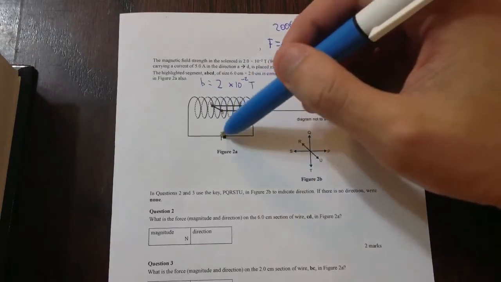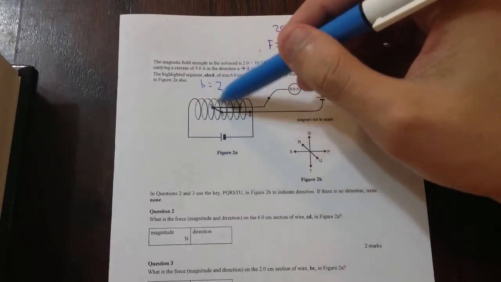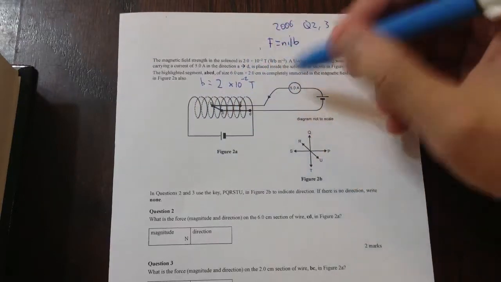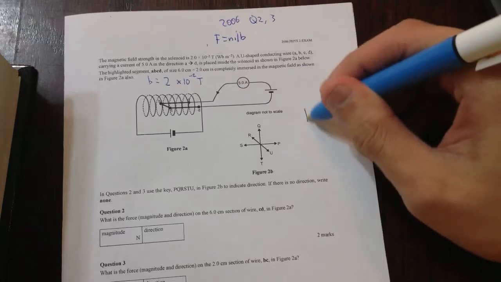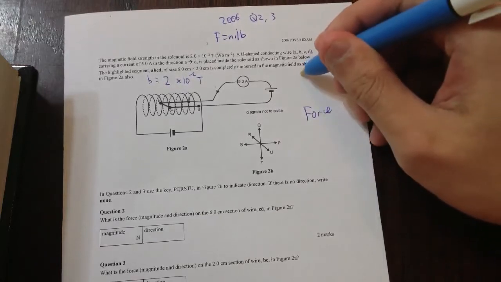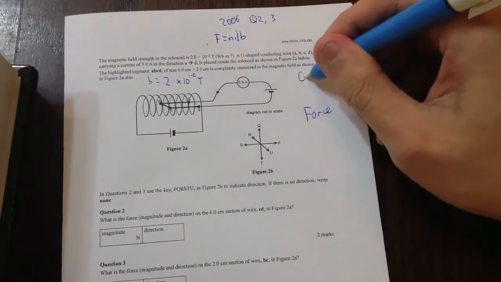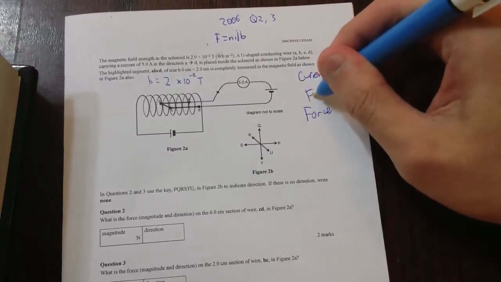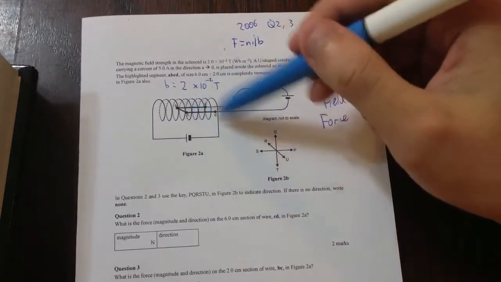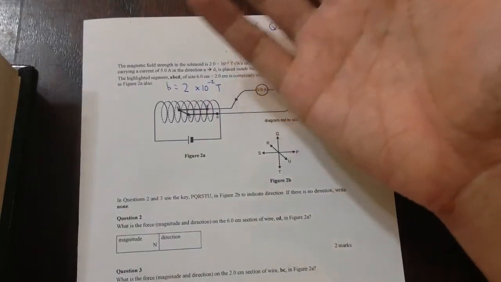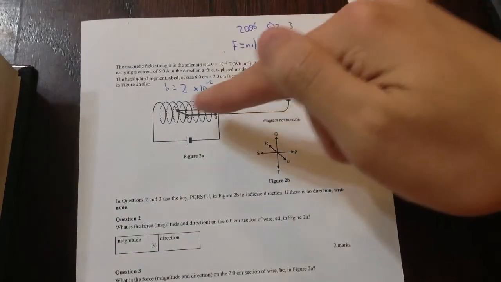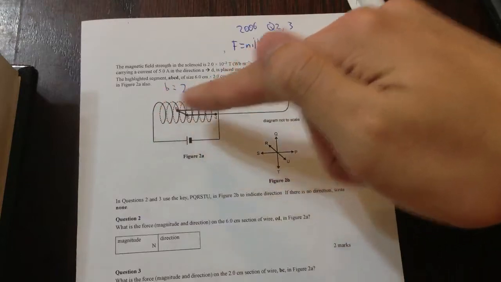First we need to figure out the direction of this field, because remember, to have a force, it's a relation of current and field. Well, we know the current, but we don't know what the field is, so we need to figure out how to make the field from this.